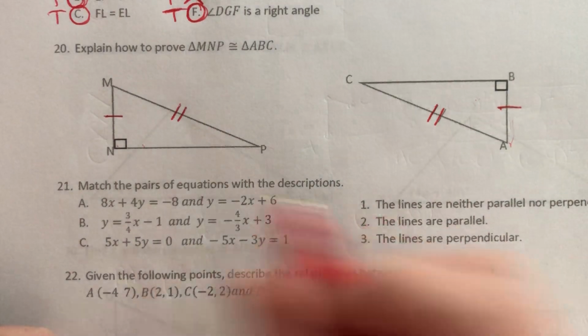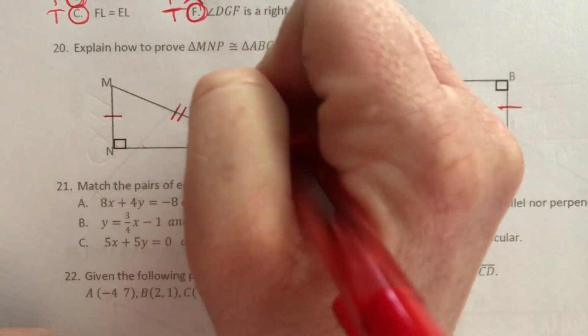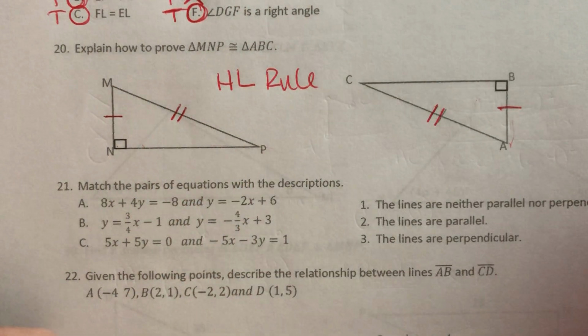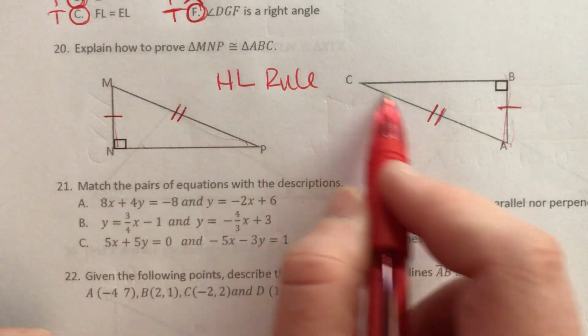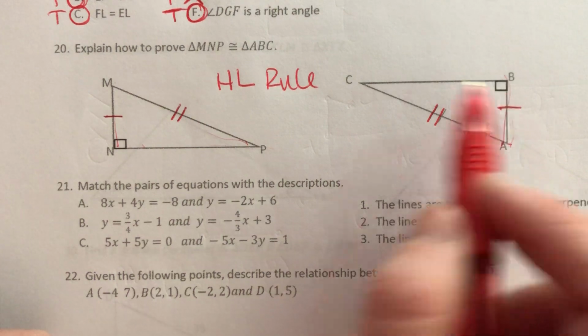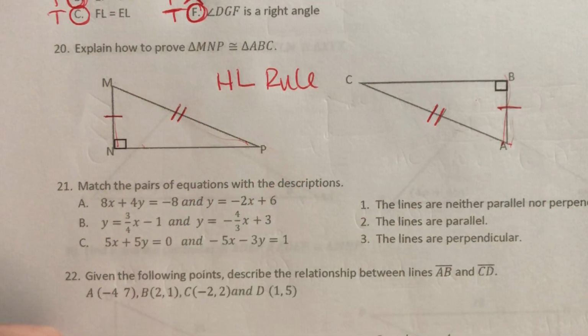So we don't have to do anything, right? HL rule. They already are congruent. We just had to show that one leg is congruent to one leg, and the hypotenuse is congruent to the hypotenuse, and that they're both right triangles. All right, my battery's going low.